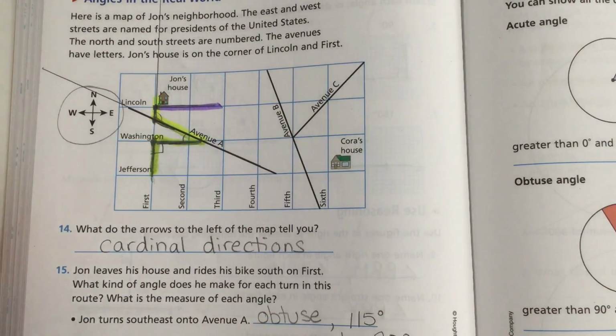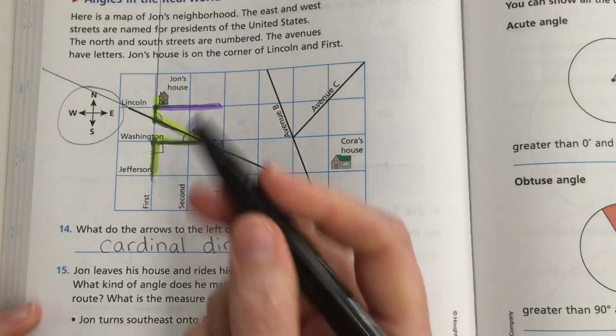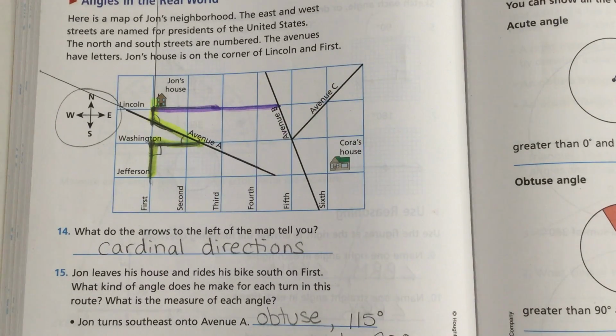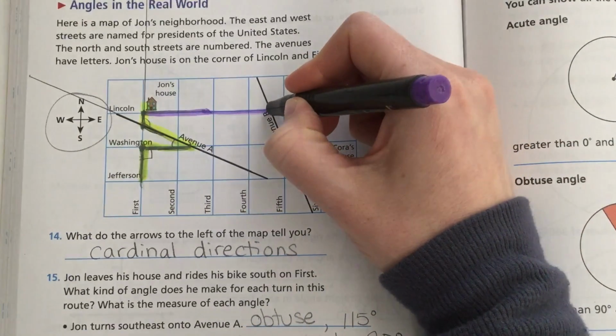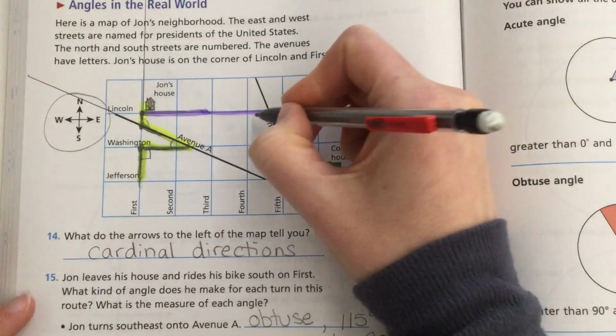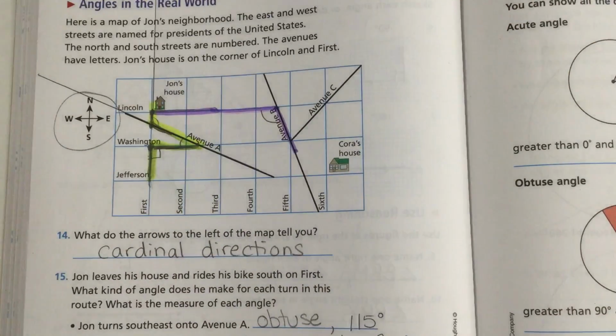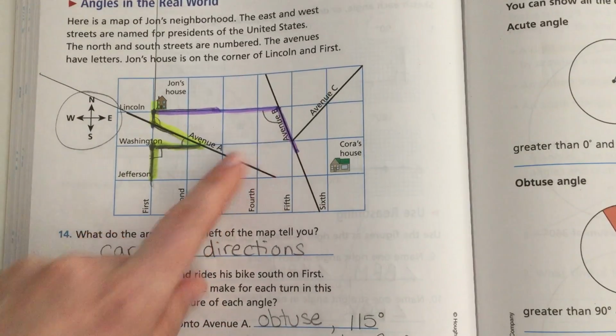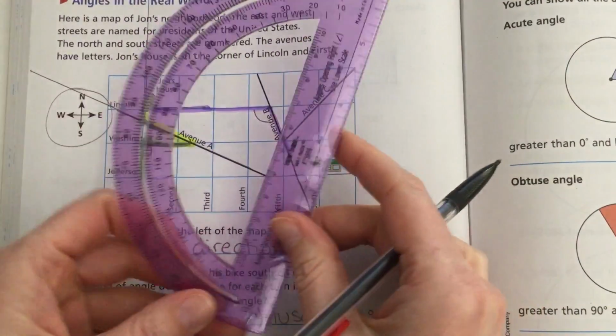Okay. To Avenue B. She's going to make it all the way to Avenue B. Draw the angle Cora makes if she turns southeast. Okay, that means southeast on Avenue B. So there's the angle. Here's where it gets a little tricky. I have to measure this angle, and then they're going to want me to draw it on another spot on my paper.